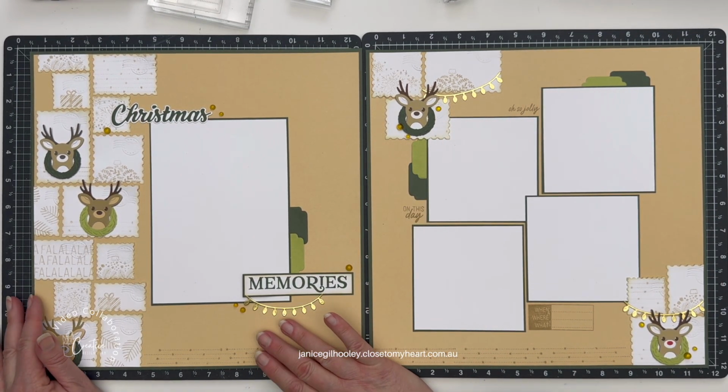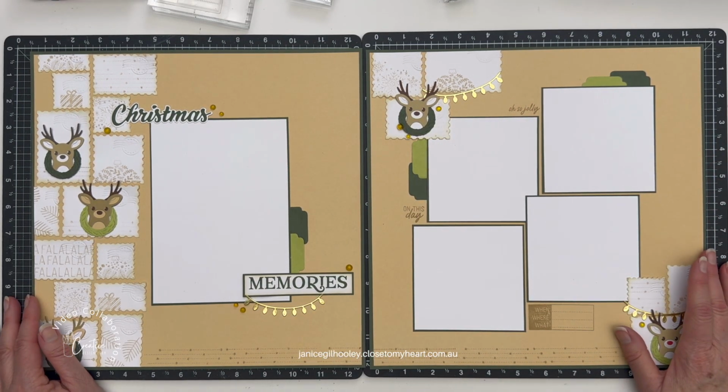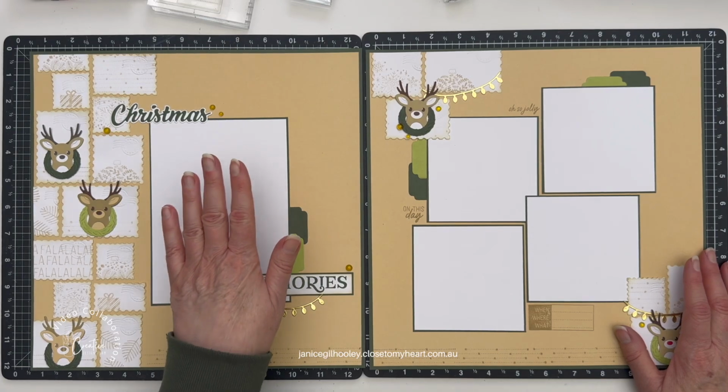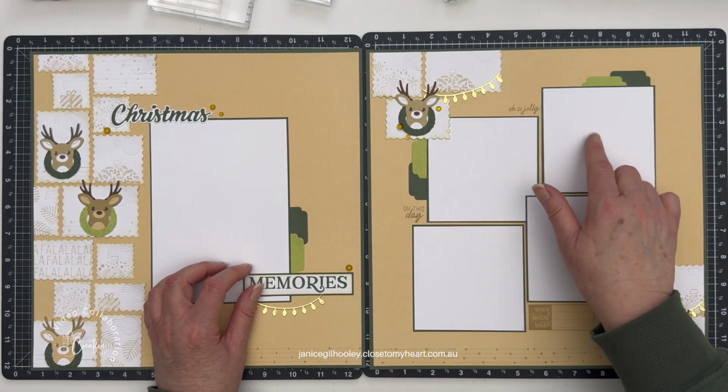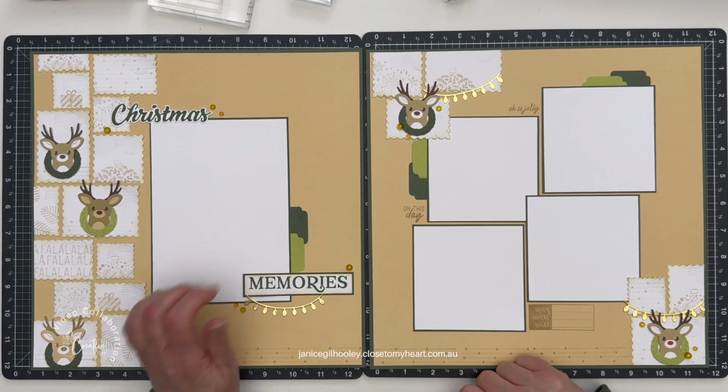So what started out with me thinking I was just going to do a title page has now become a 2-page spread. So this one will probably be a photo of the Christmas tree with all the gifts underneath it, and then these will be the snapshots of the family opening the gifts on Christmas Day.